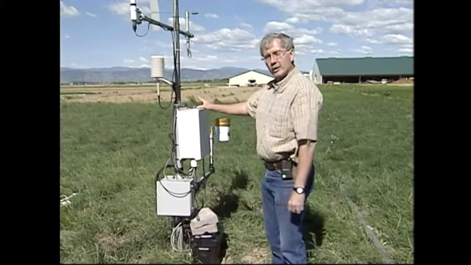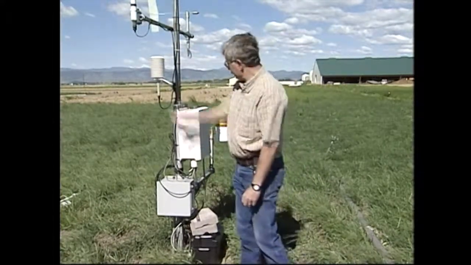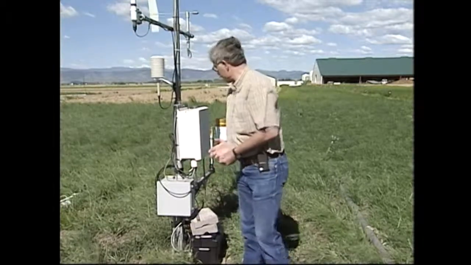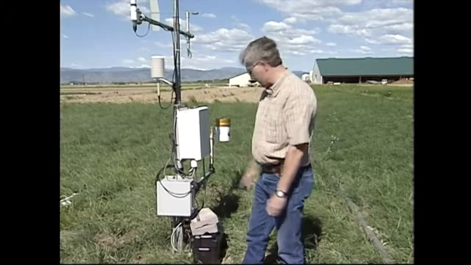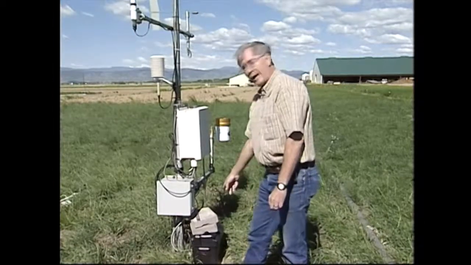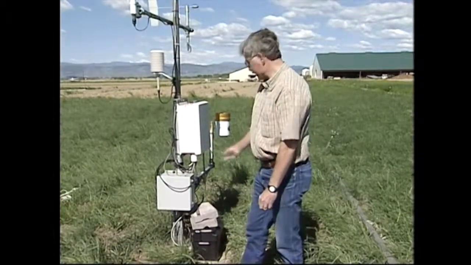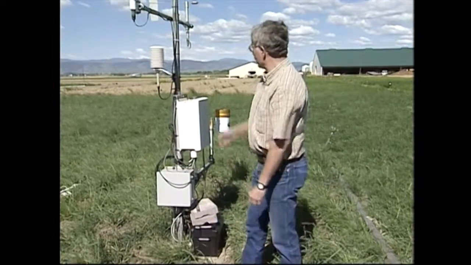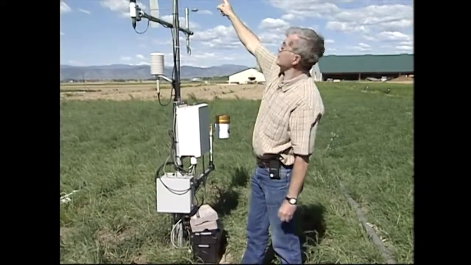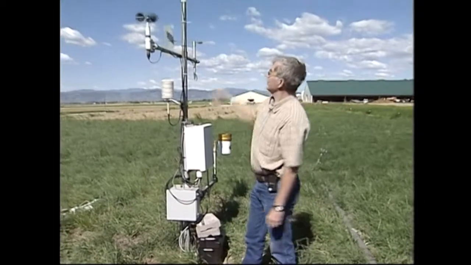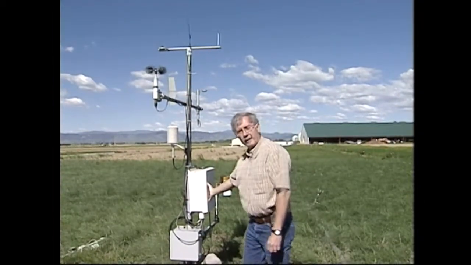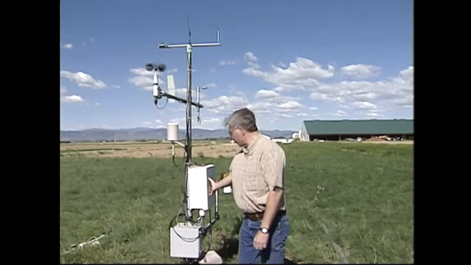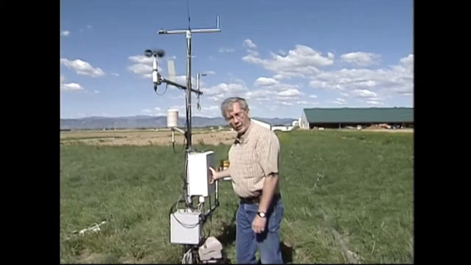Some units will also have a way of getting power to it. In this case, we're directly hooked up to a power line. We also have a battery for backup in case we do lose power. Also, we do have telecommunications. There's a little small antenna on the top of this one. You can see the little black structure up there. And then a cell phone and modem has been attached to this unit inside of this white box.